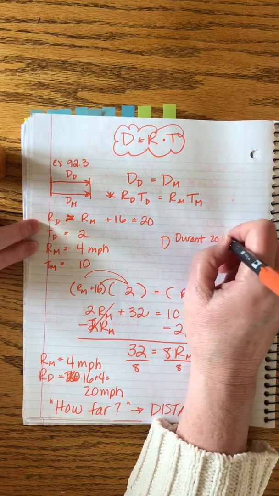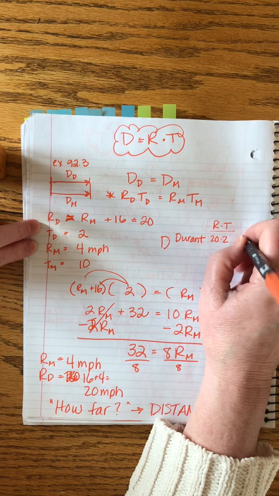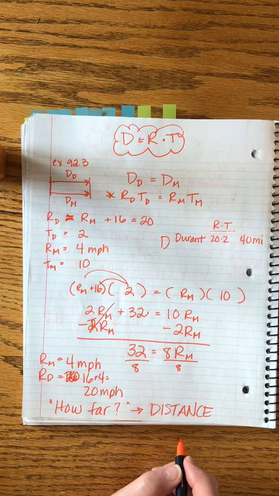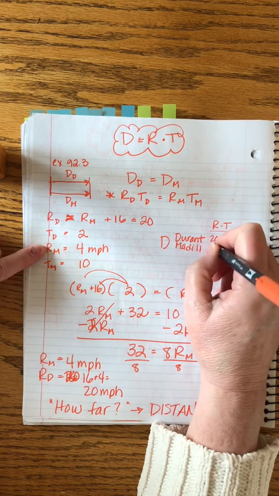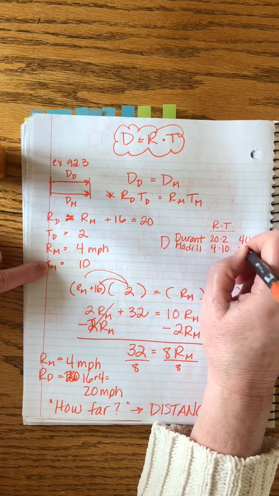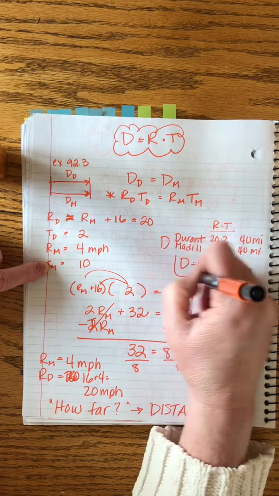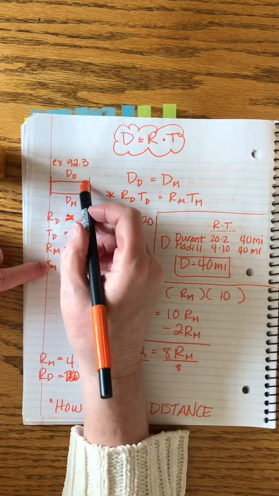That's 20 times 2, right? Rate times time. I'll make it like a little chart. Was 40 miles. Is this in miles? It doesn't say. Oh yeah, it is. It's miles. And then Madill, his rate was 4 and his time was 10, also 40 miles. So the distance equals 40 miles no matter who you choose to ask, right? And that's as it should be. We should get the same answer because they're going on the same trip.